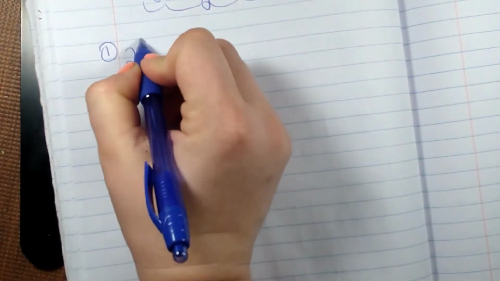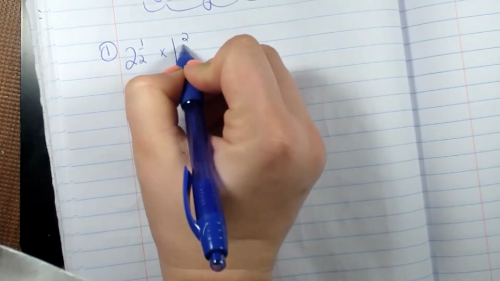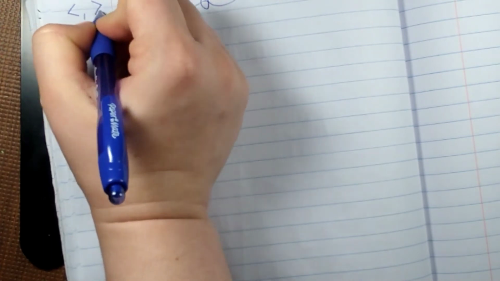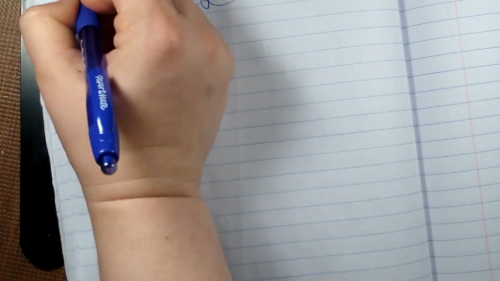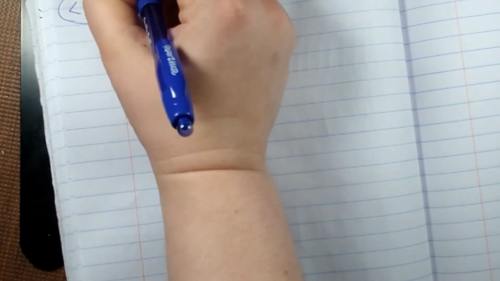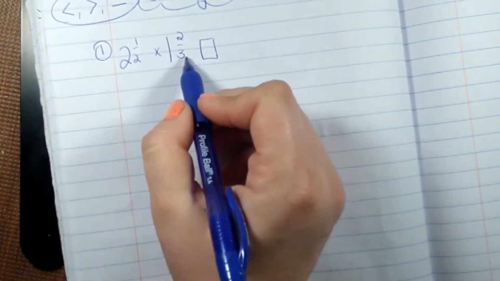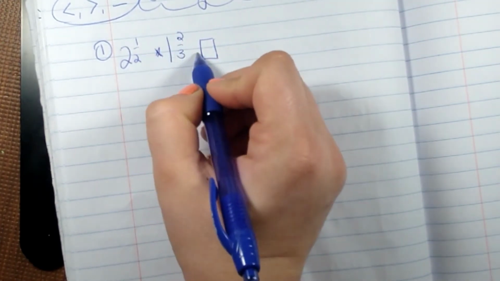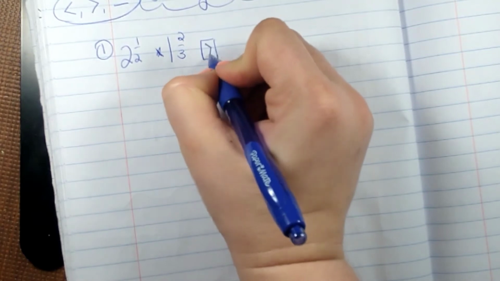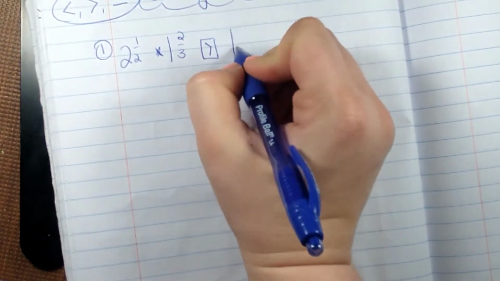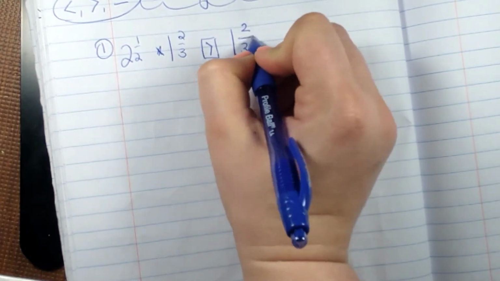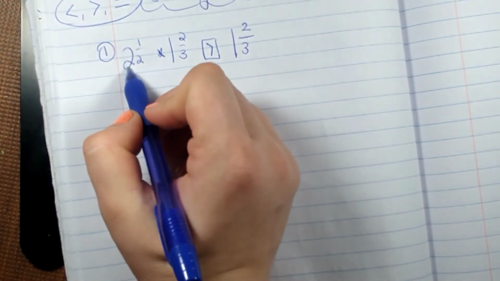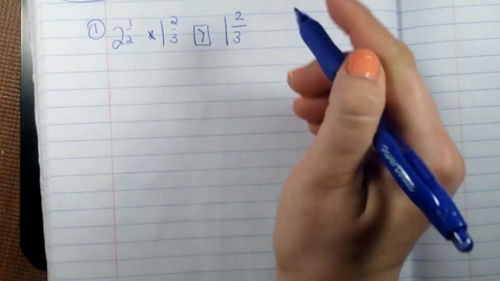So let me show you what I was talking about earlier. If I have 2.5 times 1 2/3, is it going to be greater than, less than, or equal to this number? Okay, if I'm multiplying a number by a number that's more than 1, it is going to be larger than the original number. If I'm multiplying 1 2/3 by a number more than 1, it's going to be larger than the number. So I'm going to put that here.